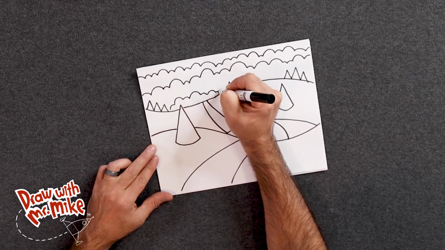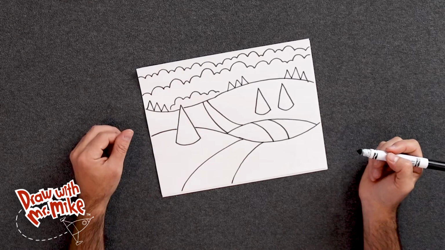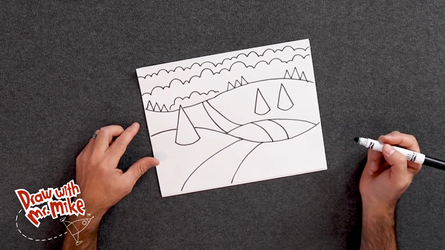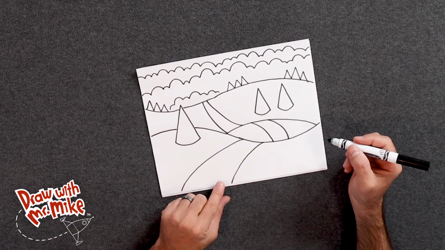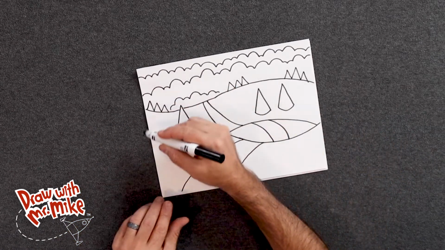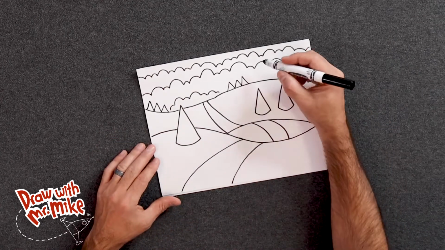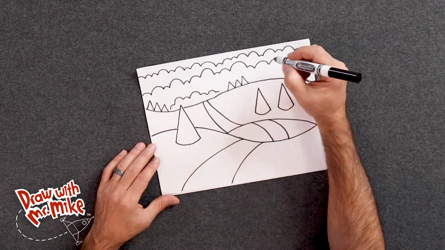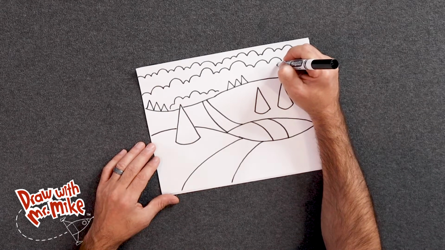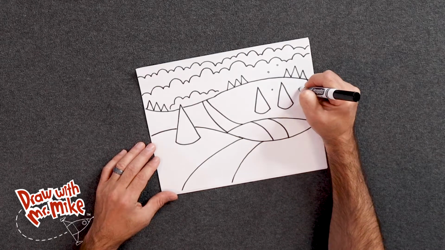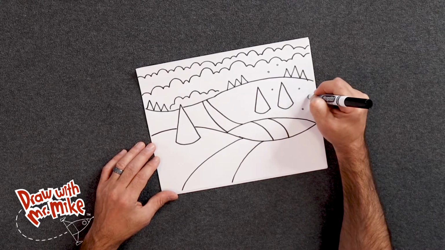Okay, we're almost done, but we need to add some snowflakes falling on our scene here. So what we're going to do is we're going to draw a bunch of little circles all over the page to make it look like the snow is falling. So anywhere you like, you can start placing circles, small tiny circles, just like this, just to make it look like the snow is falling.